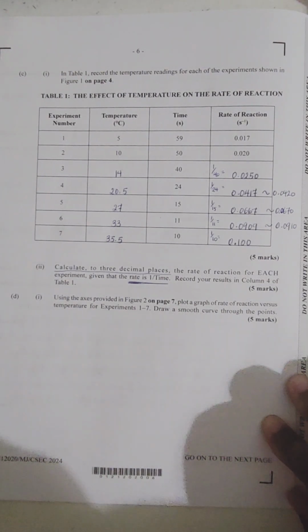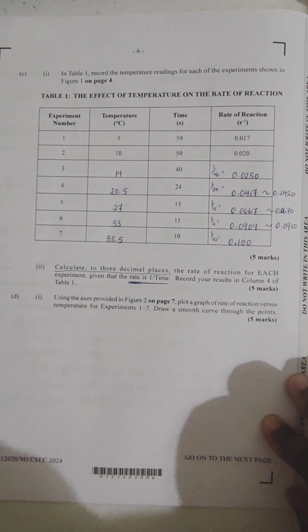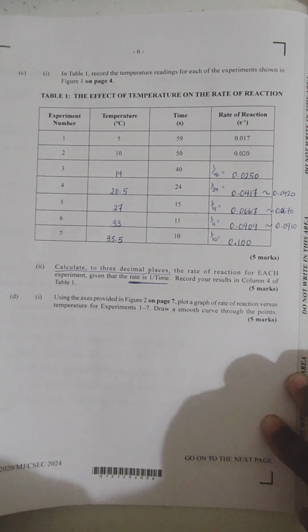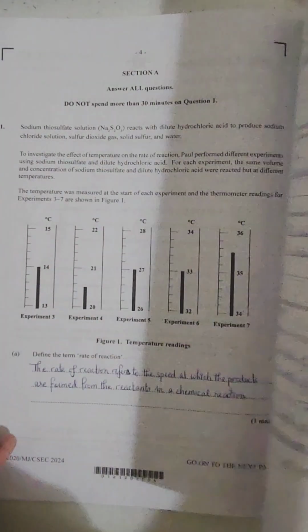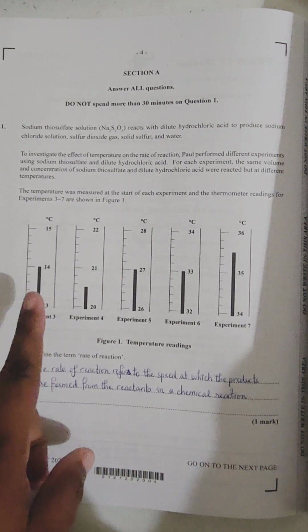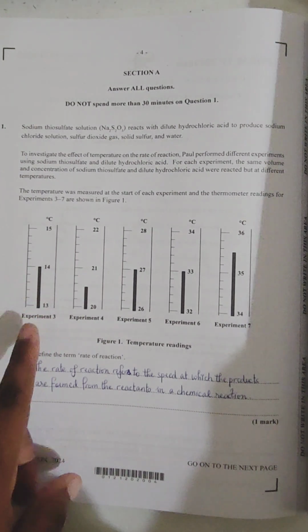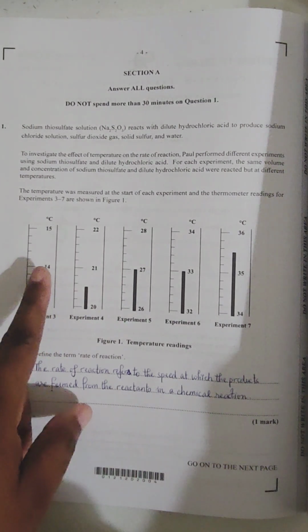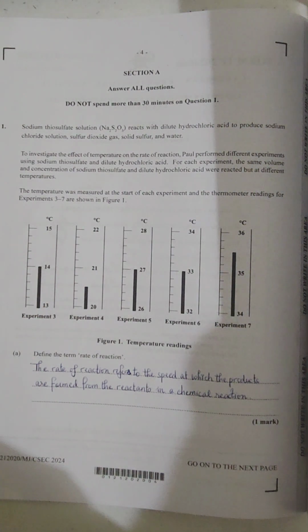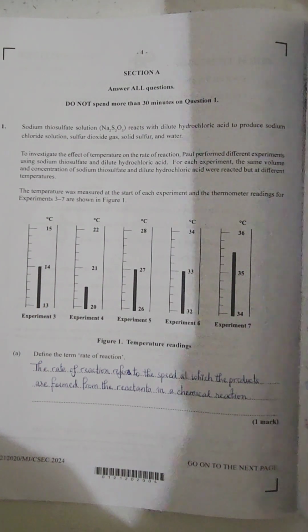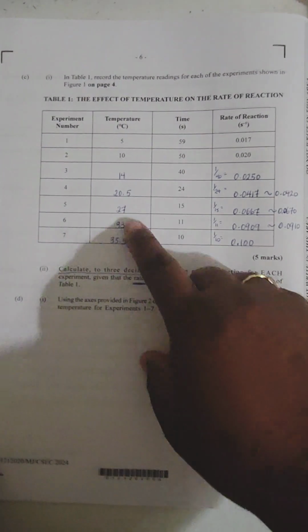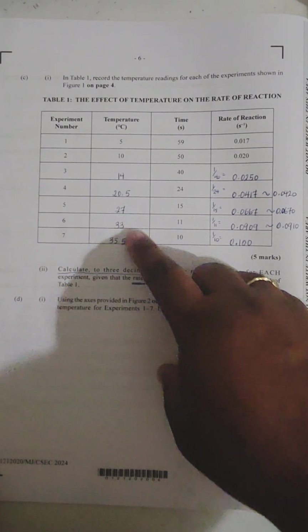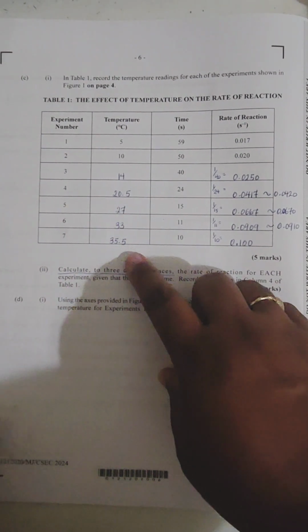So we're given a table to complete. It's table 1. It says record the temperature readings for each of the experiments shown in figure 1 on page 4. So you would have had to go over on page 1, and we record the temperatures here. So we see 13, 14, so the temperatures increase as you go upwards. So the first one is 14, and then the second one is 20.5. Then we have 27, 33, 35.5.